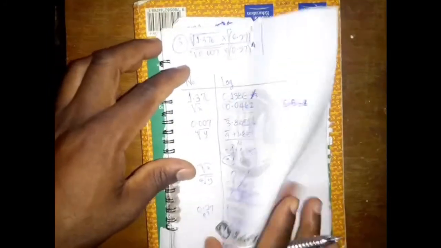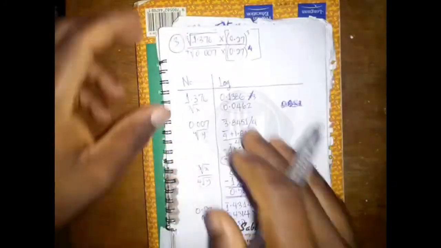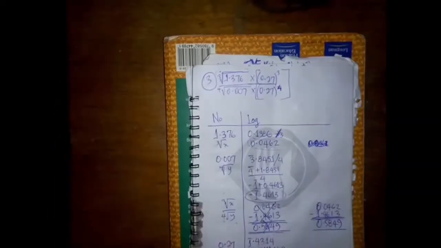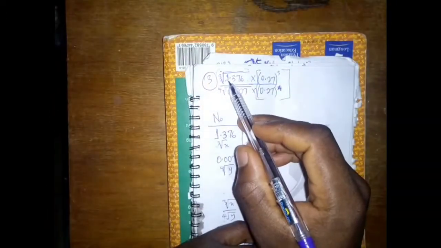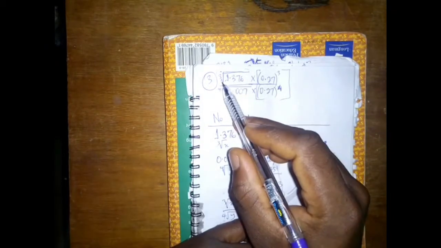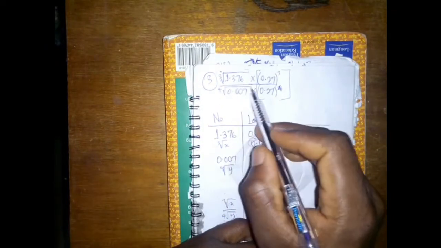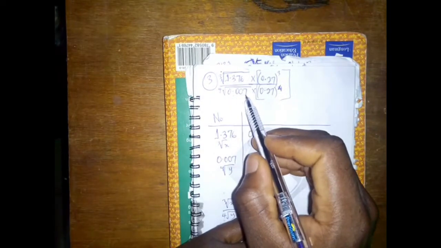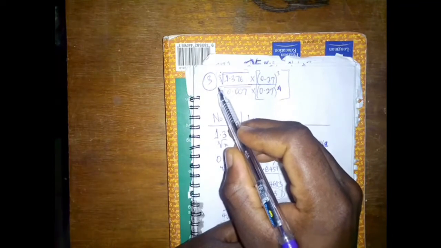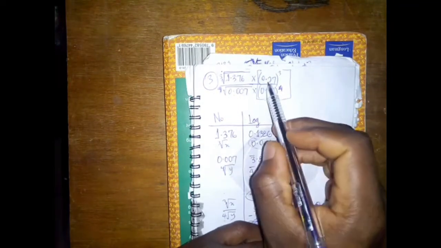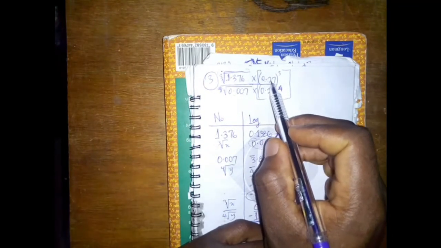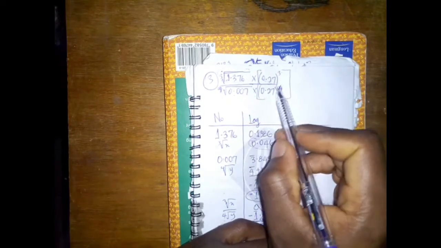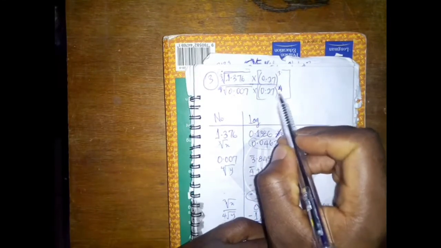So that gives you your answer. So we'll go to another example. So we'll consider this example here before us, where we have the cube root of 1.376 over 0.007, e power of 1 over 4 times 0.27 to the power of 3 over 0.27 to the power of 4.